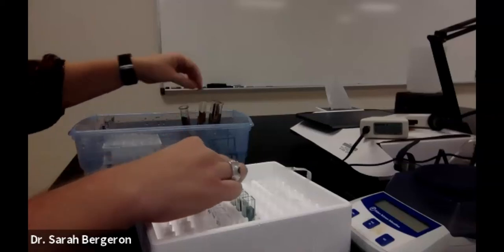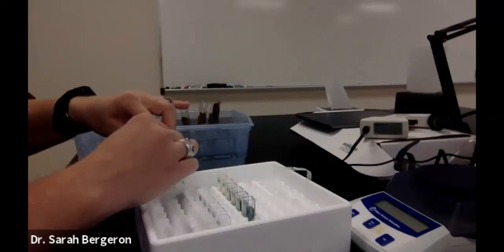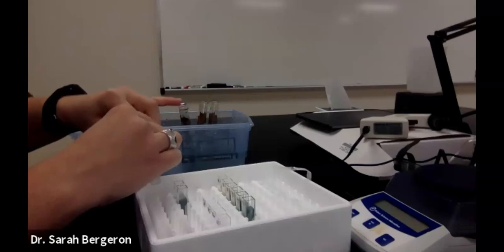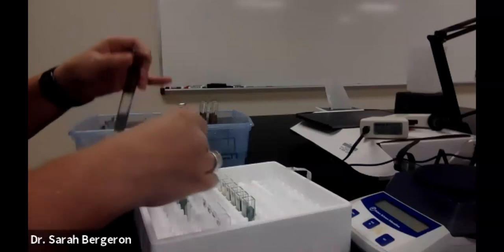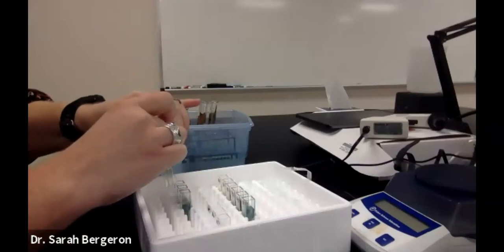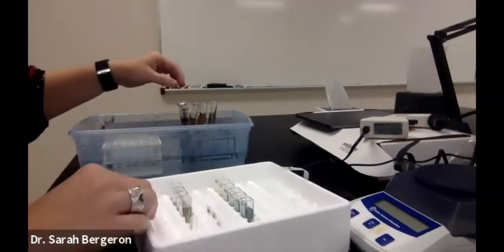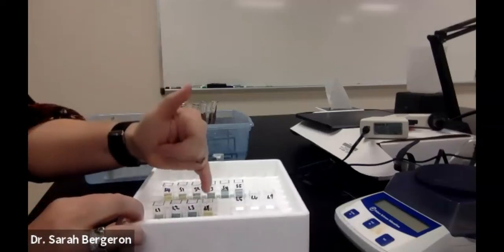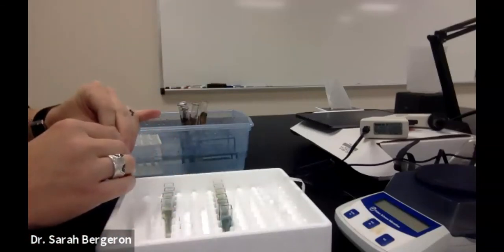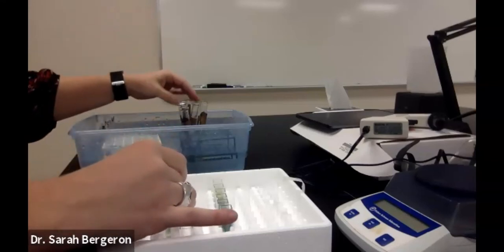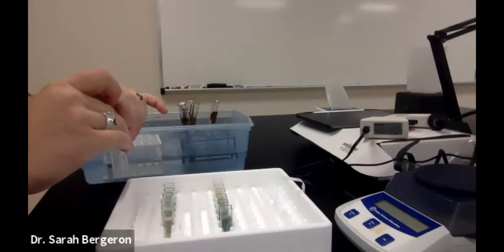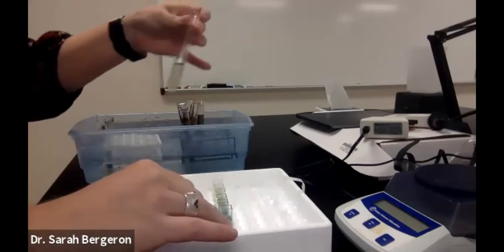Okay. 2. 3. 4. Ooh, see, 4 didn't have very much in it. You can kind of see the color. Ooh, put it back too far. See how 4 is very light? Let's see, 5. We need 6. And finally, 7.